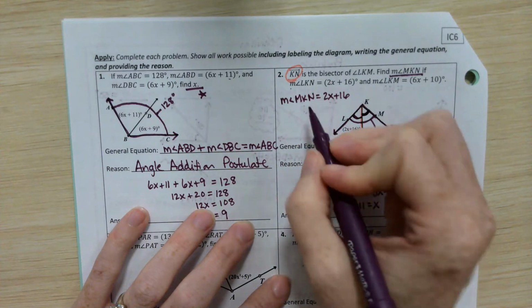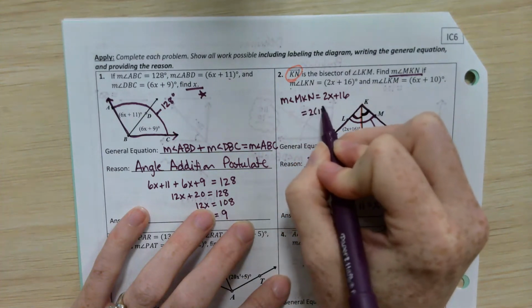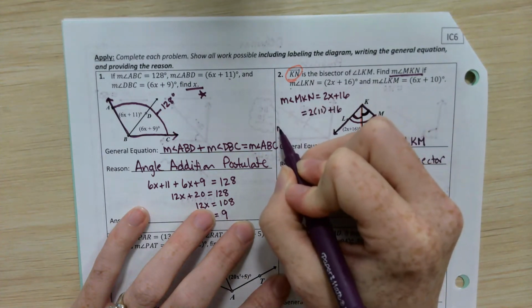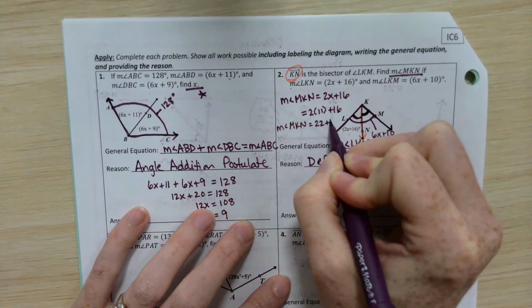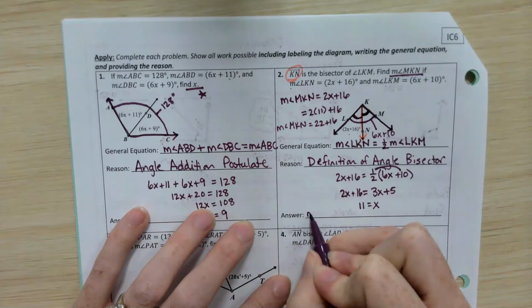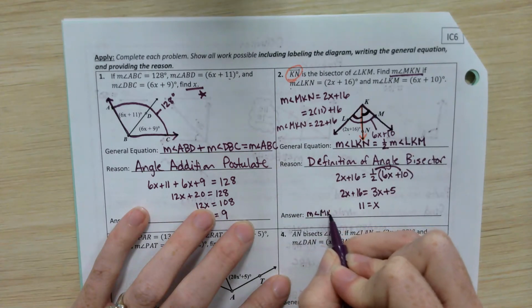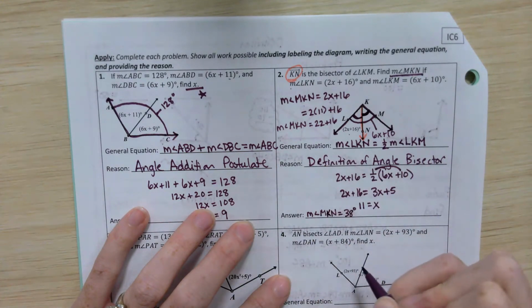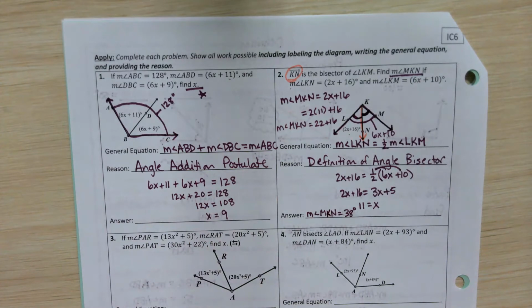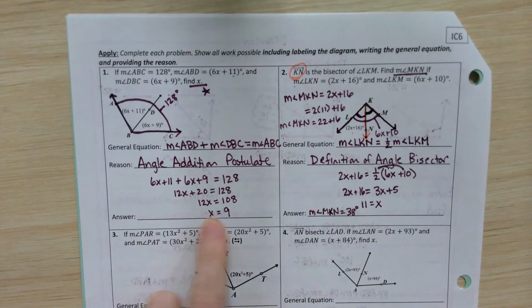So we take that 11, we plug it in. The measure of angle MKN would be 22 plus 16. So it looks like our final answer for the measurement of that angle MKN would be 38 degrees. So a little bit more effort at the end because they didn't just want us to find x, they also wanted us to find the value of a particular angle.